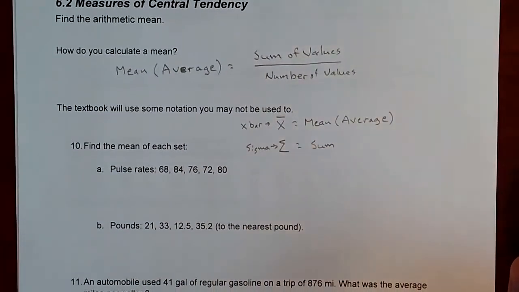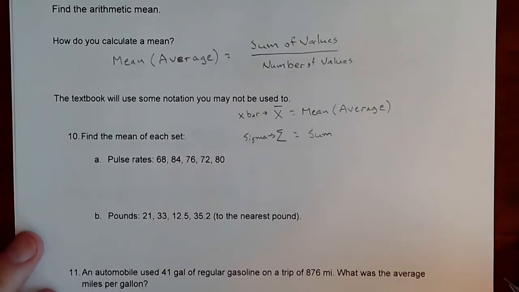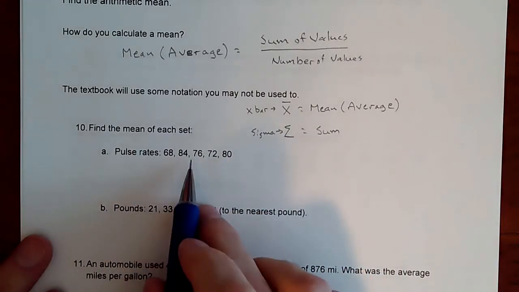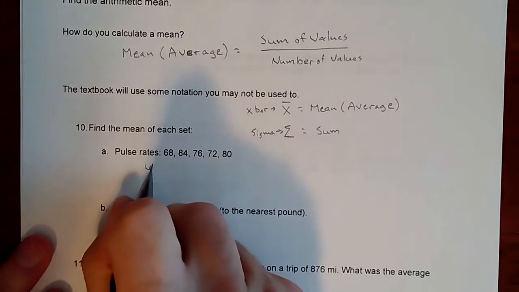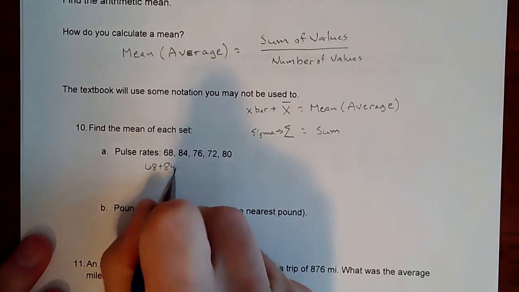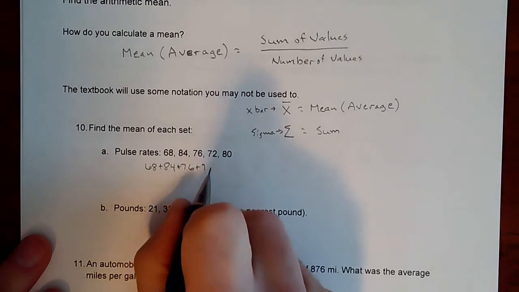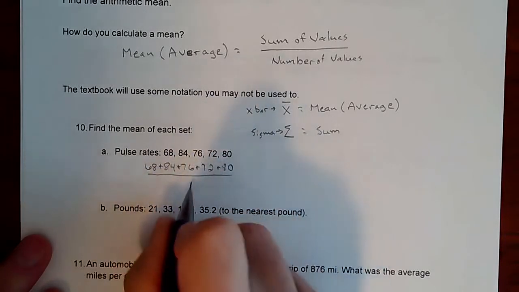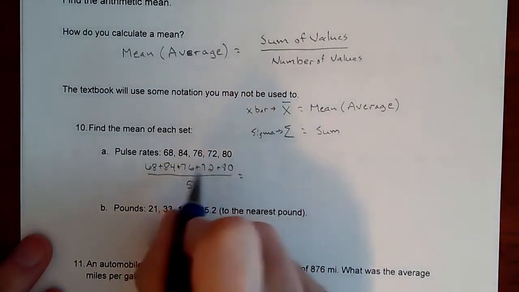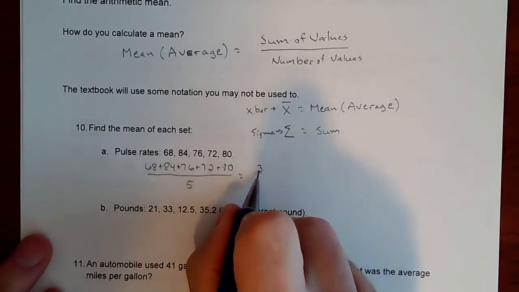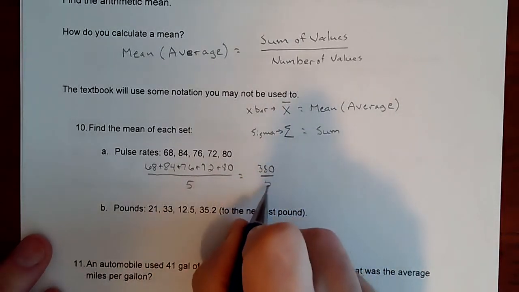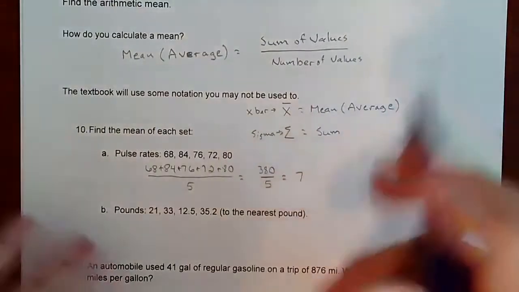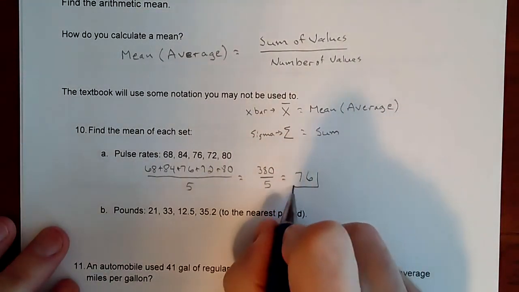For now, we're just going to do the more straightforward version of this. We have a bunch of numbers, and we're going to find the average. It says find the mean, so we're going to find the average. We take 68 plus 84 plus 76 plus 72 plus 80, and divide by the fact that we have 1, 2, 3, 4, 5 numbers. If we threw that into a calculator, it would add up to 380, then 380 divided by 5 equals 76. So 76 is our average.